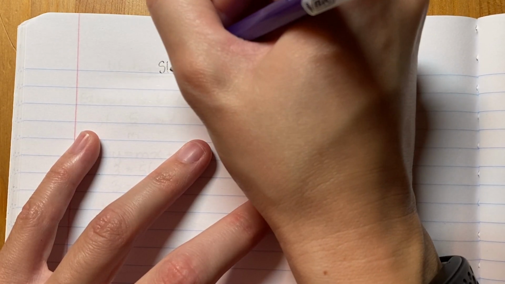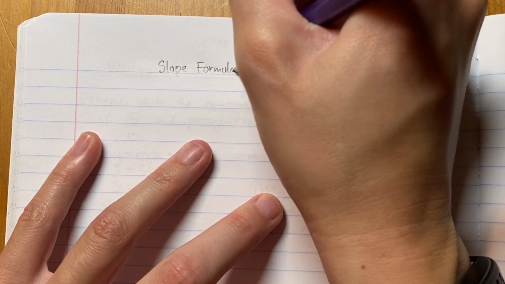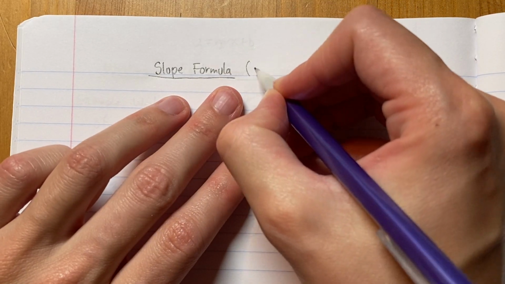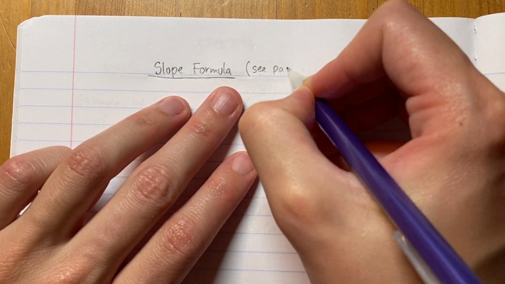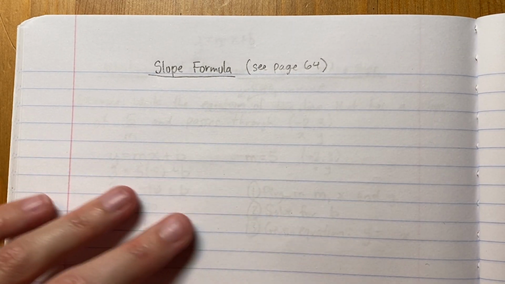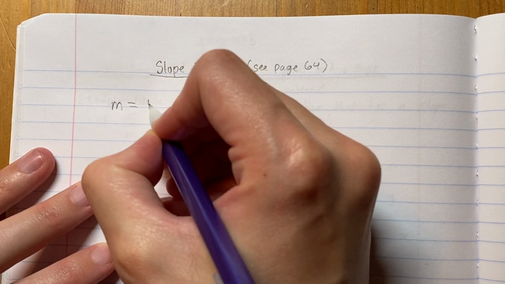We're going to do a quick review of the slope formula because we're going to need it for the next thing. Okay, now you also have notes on this on page 64, so feel free to reference those as well. Okay, but the slope formula, this is the slope formula.